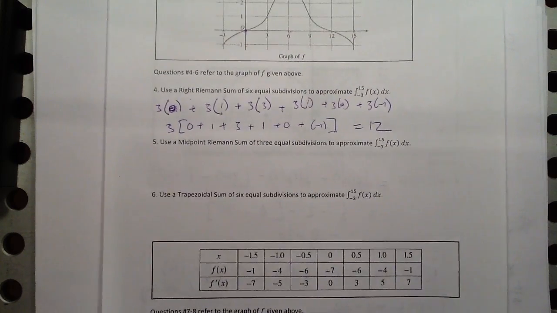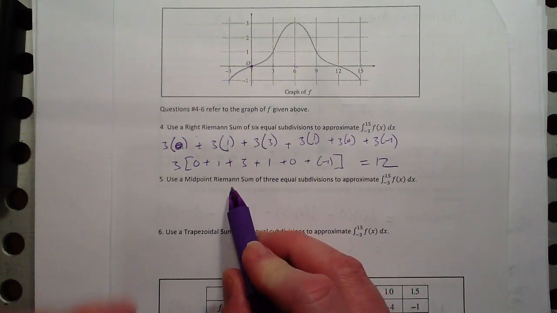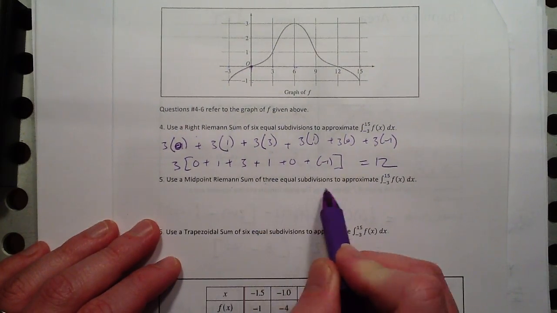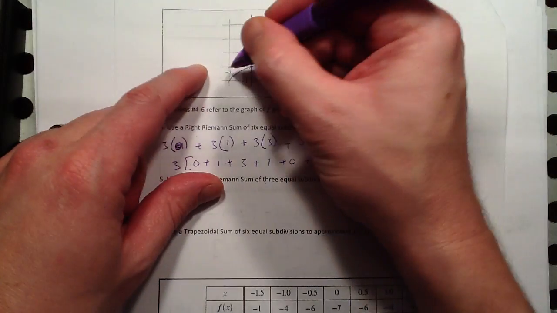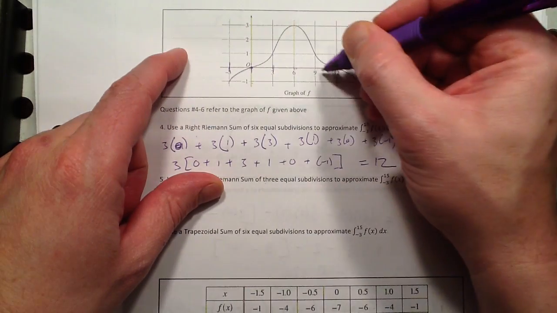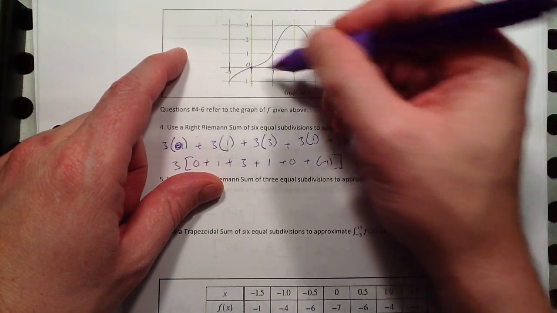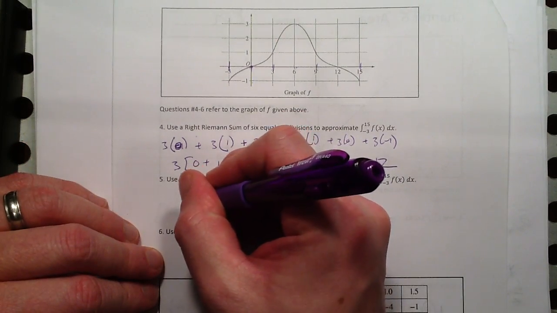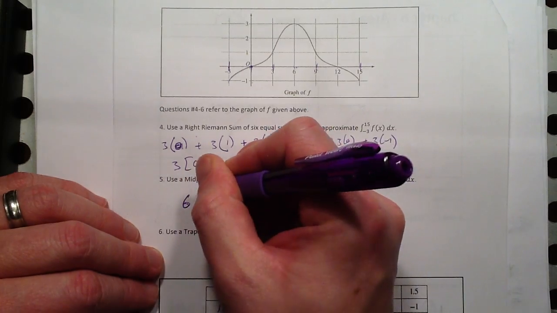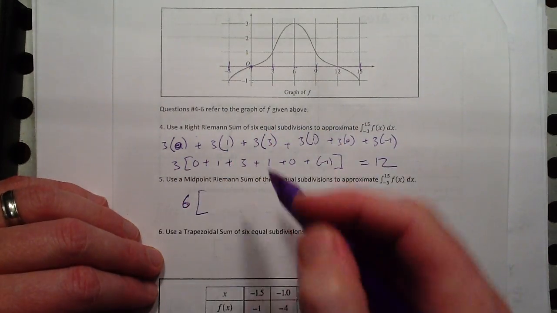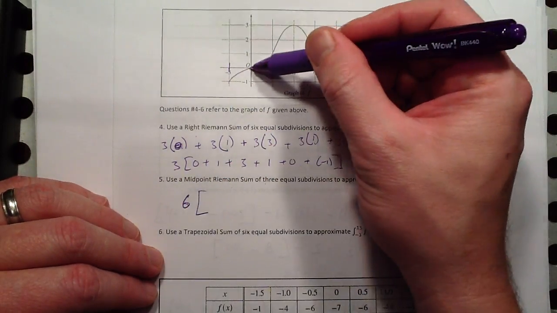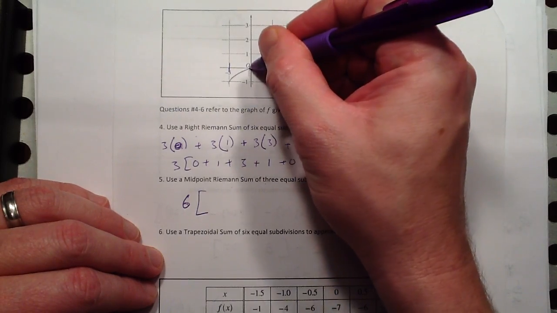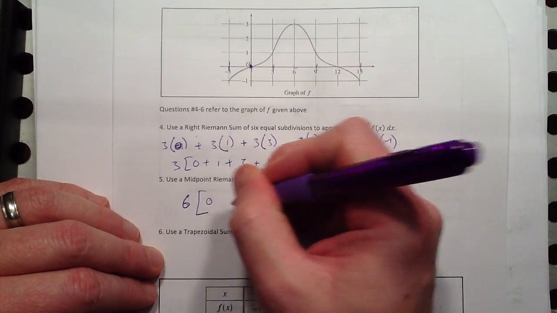Number 5. Use a midpoint Riemann sum of 3 equal subdivisions. So if there's 3 equal subdivisions, now they're each 6 wide, right? So I'll factor out the 6 this time. Each one is 6 wide, and then the midpoints of those, the height of this one at the midpoint is 0.